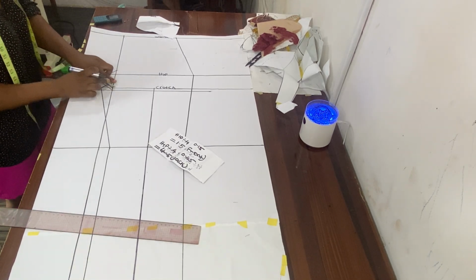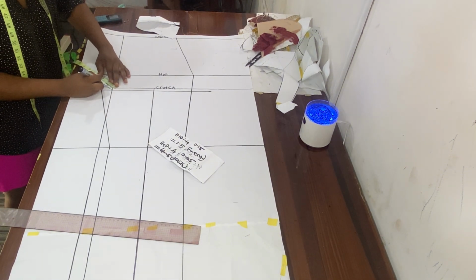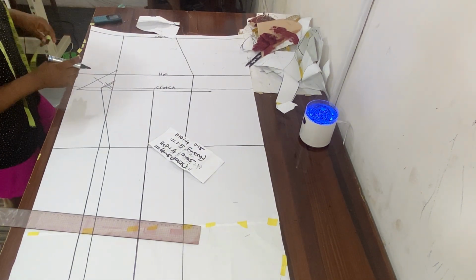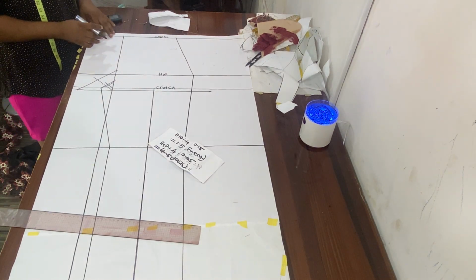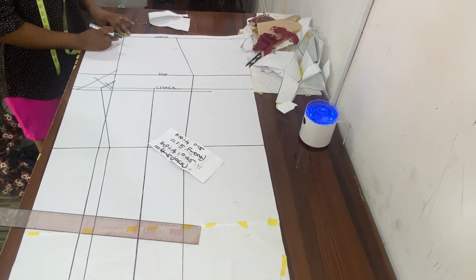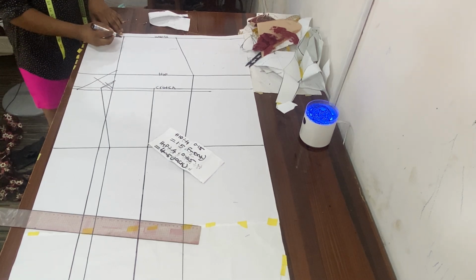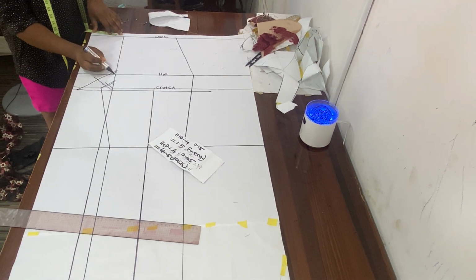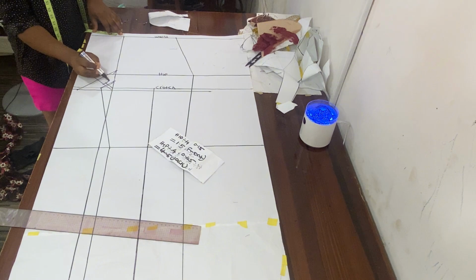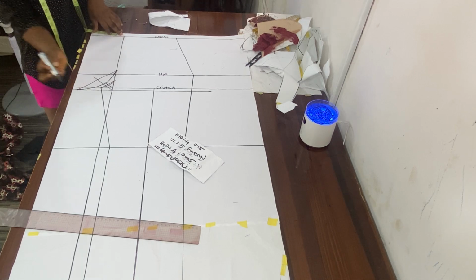Then on that slant line, I'm going to measure 1.9 inches. So on the 1.9 inches, I'll indicate it there. Then on the waistline, I'm going to connect it with a curved line.